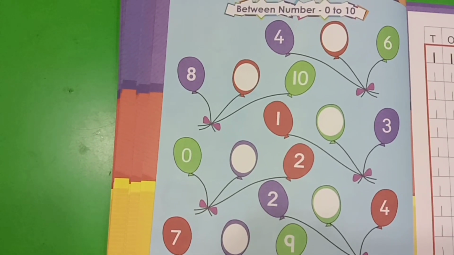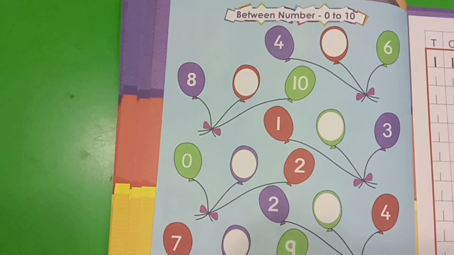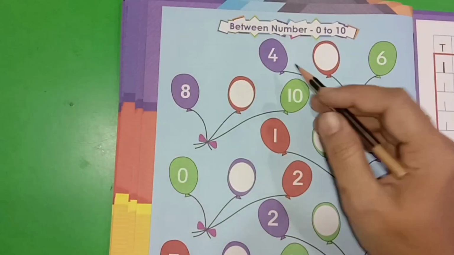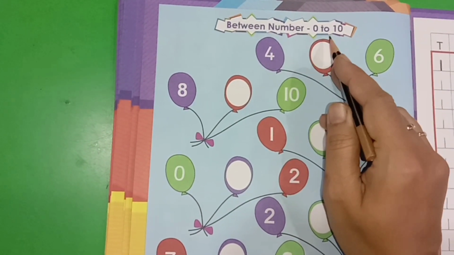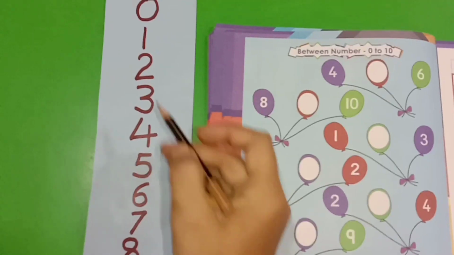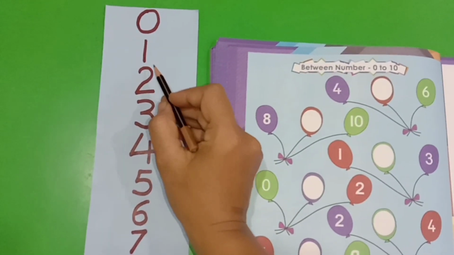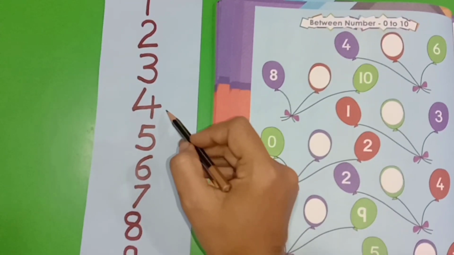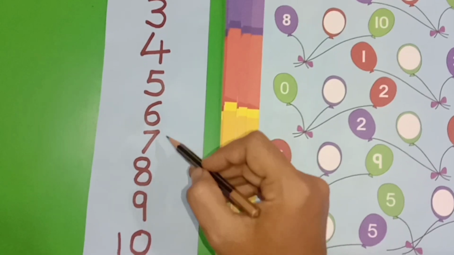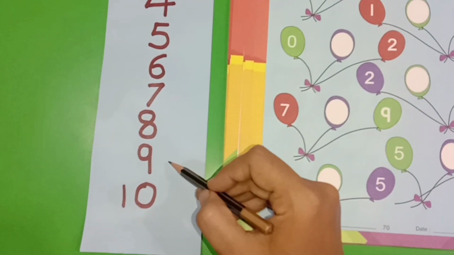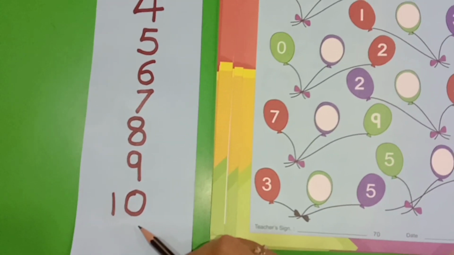This is your Max Classwork book page number 70, and today we are going to learn between numbers 0 to 10. 0, 1, 2, 3, 4, 5, 6, 7, 8, 9, 10.